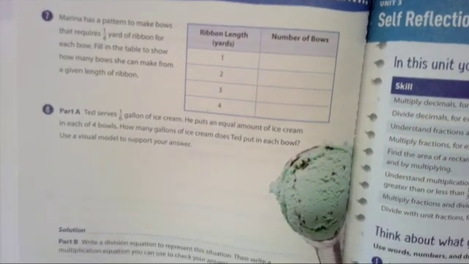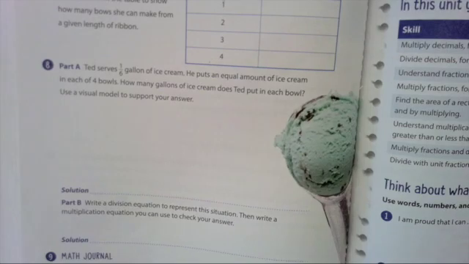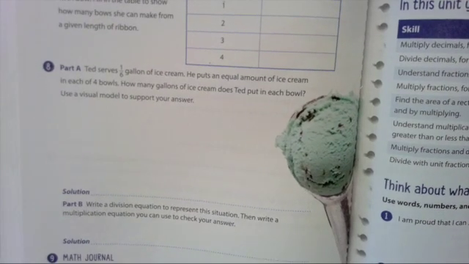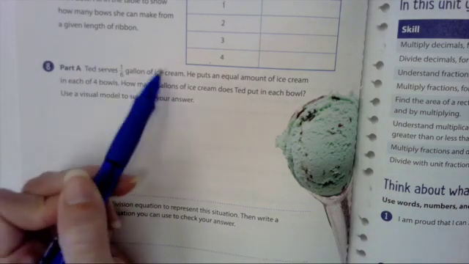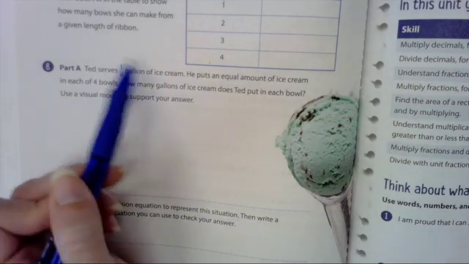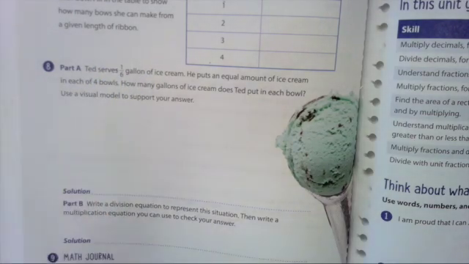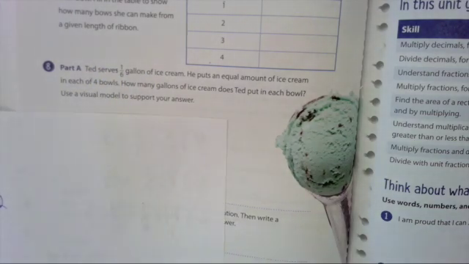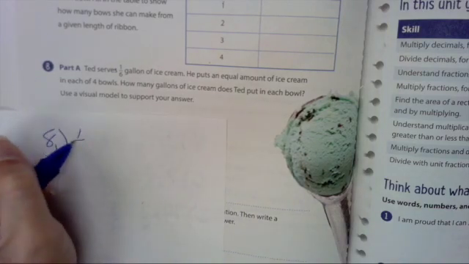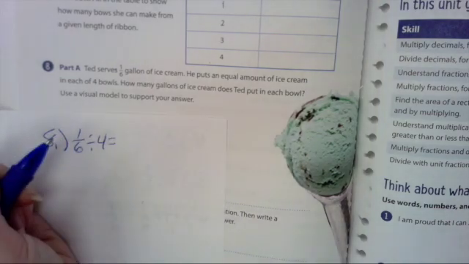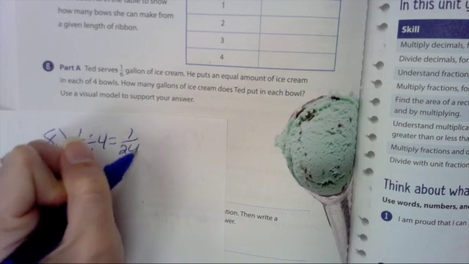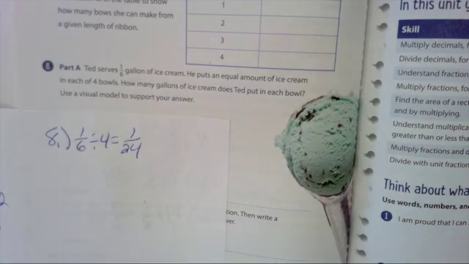Number 8, Ted serves 1/6 gallon of ice cream. He puts an equal amount of ice cream in each of 4 bowls. He's going to serve the ice cream. He's not going to cut up bowls. He's going to cut up the ice cream. So 1/6 divided by 4, which is 1/24. You don't have to have the model. You do have to have the equation with the answer.